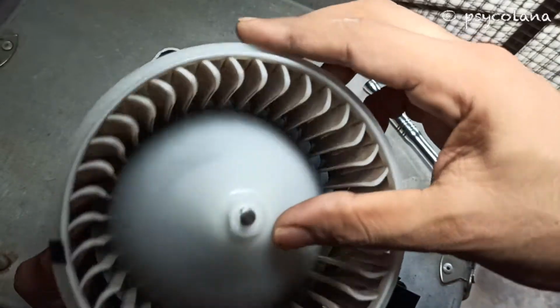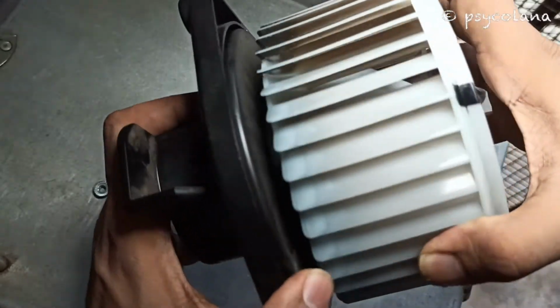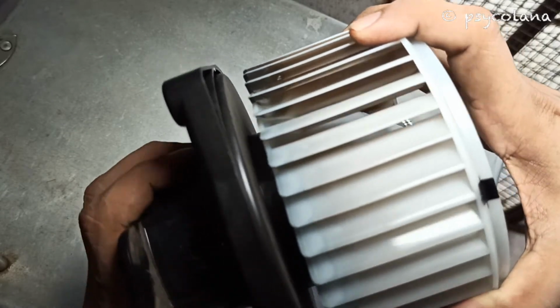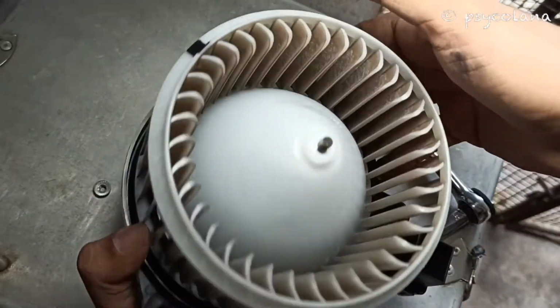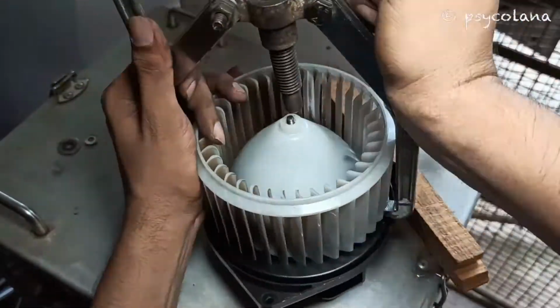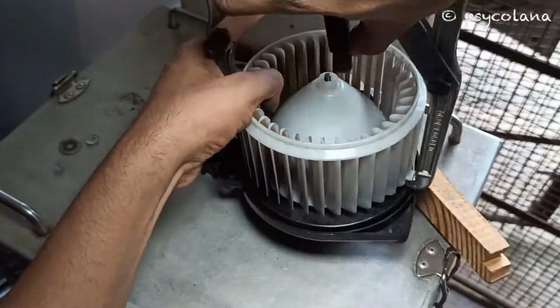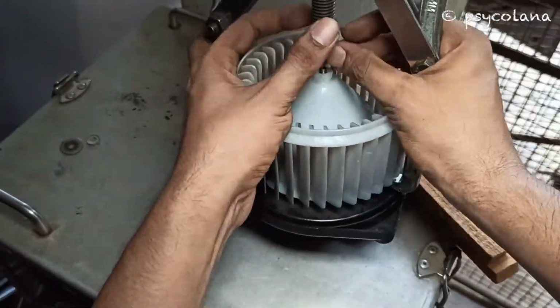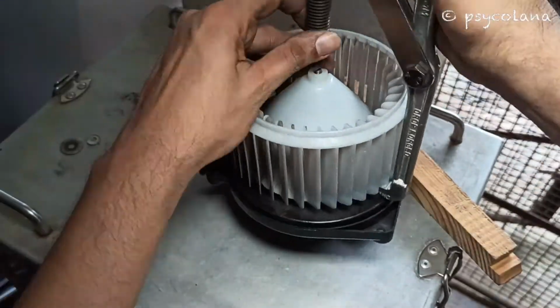The fan cannot be easily removed from the shaft, so use an extractor tool. Do not try to remove the fan by hitting on the shaft. You could damage the shaft.